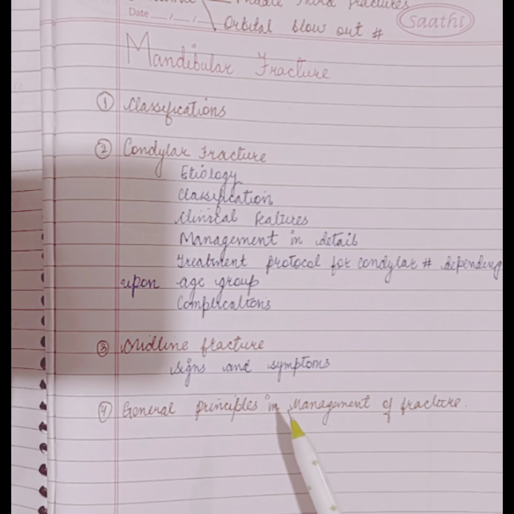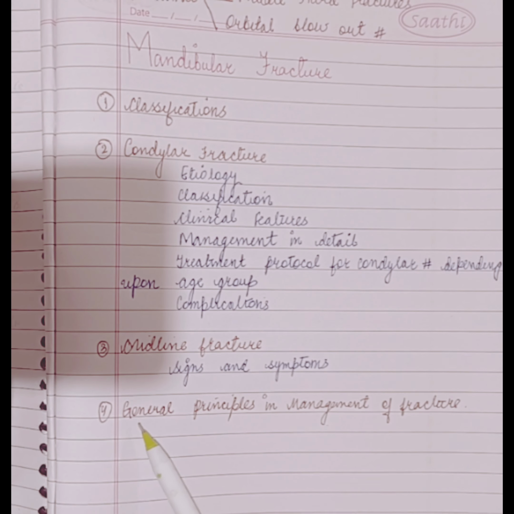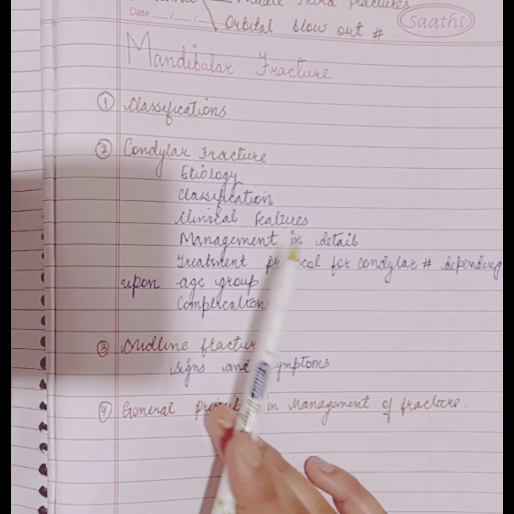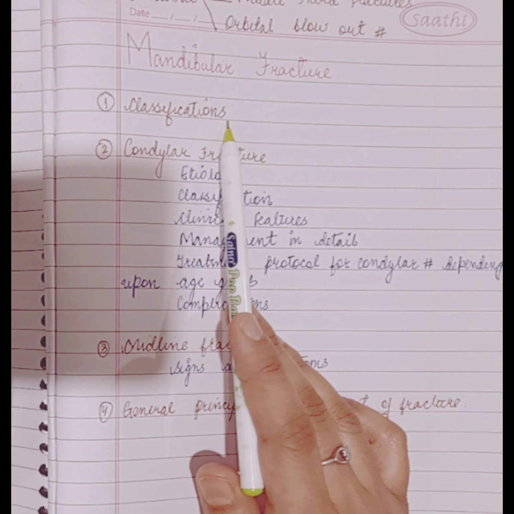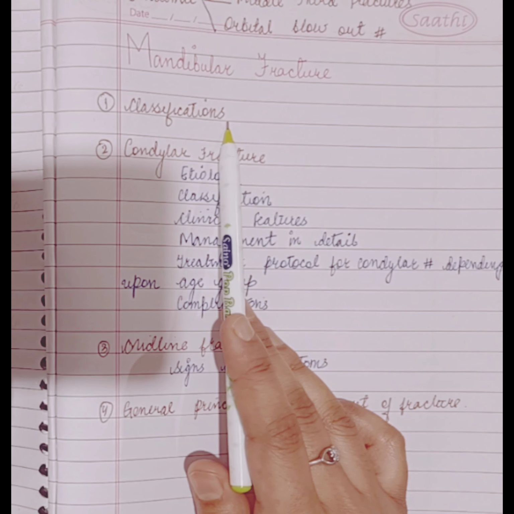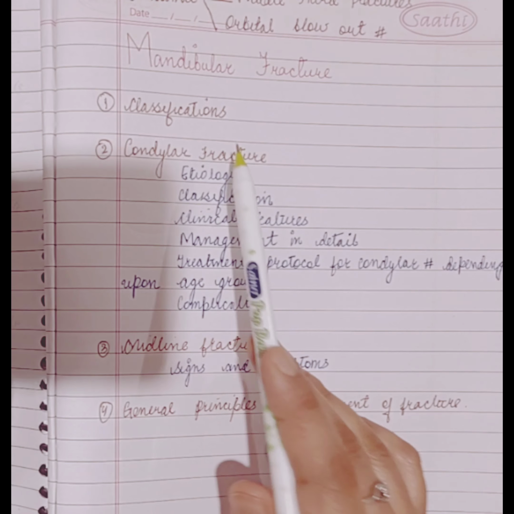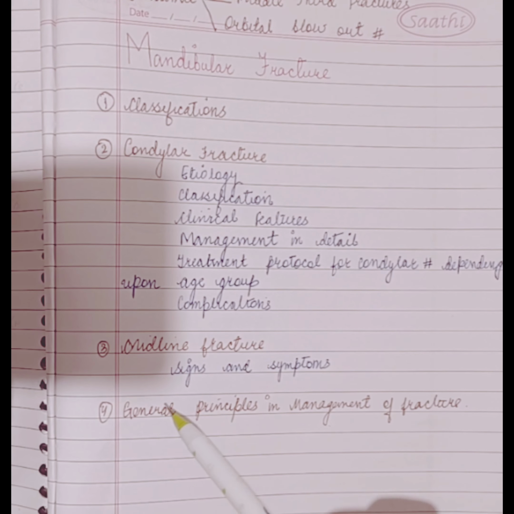So a mandibular fracture is asked as a long note. General principles itself can be asked as a long note. Condylar fractures is asked as a long note, and along with the very long classification of mandibular fractures, I'll try to make it easier for you to remember.